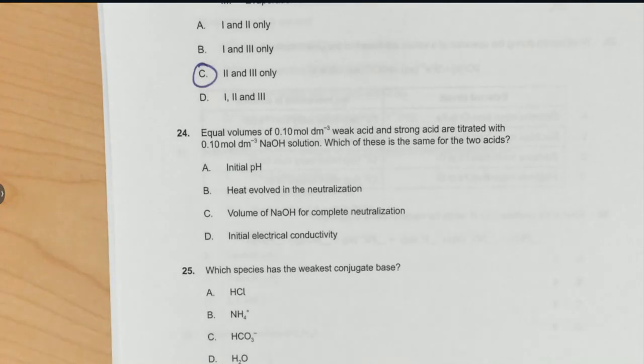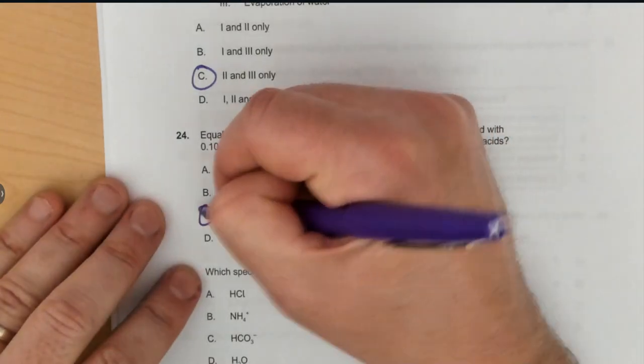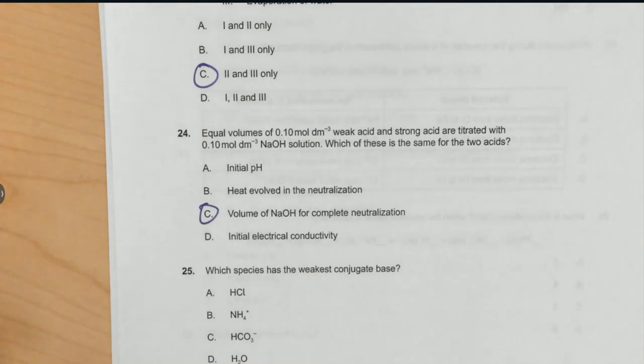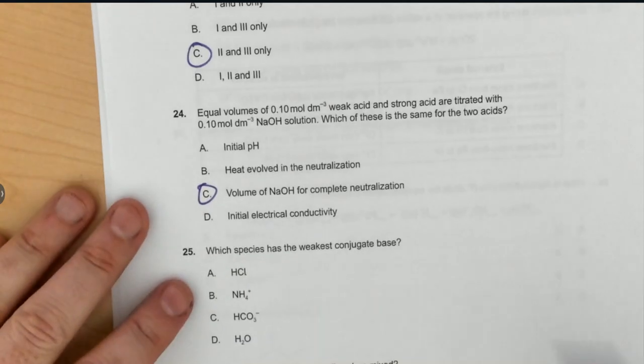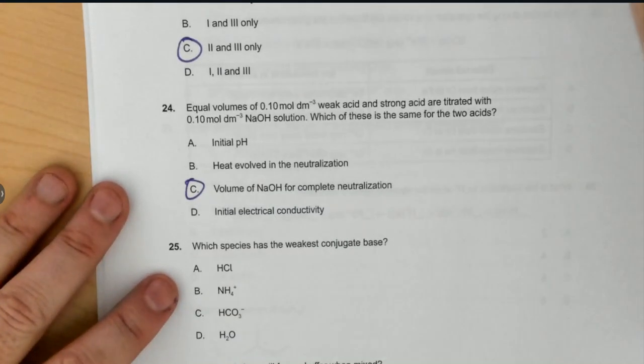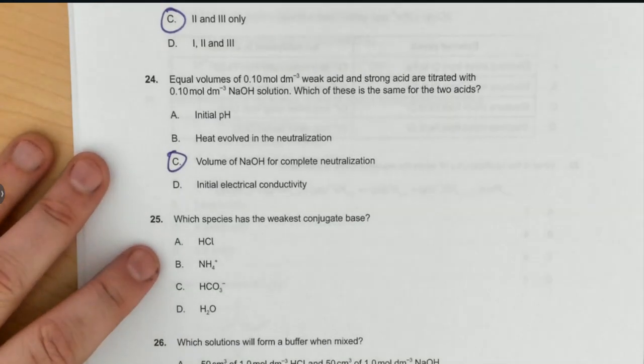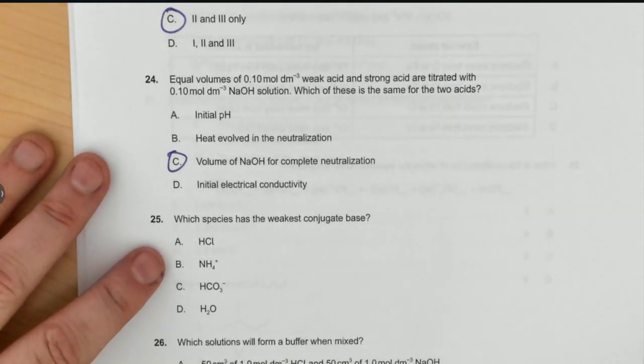For number 20, equal volumes of 0.1 molar weak acid and strong acid are titrated with 0.1 molar base, which is the same for the two acids. So weak versus strong doesn't change the stoichiometry. If they're both monoprotic acids and you start with the same concentration, it will take the same volume of base to neutralize. Which species has the weakest conjugate base? If it's the weakest conjugate base, then it means it's the strongest acid.